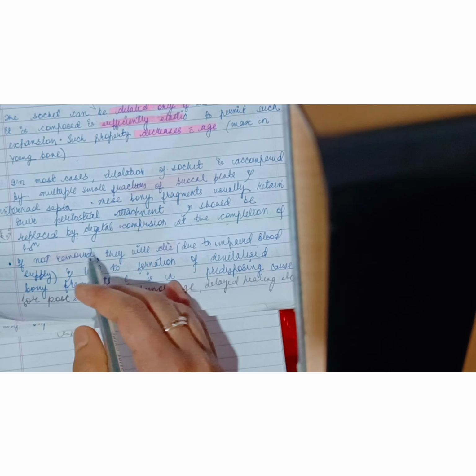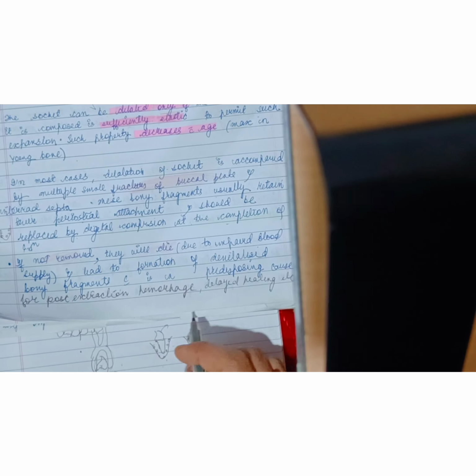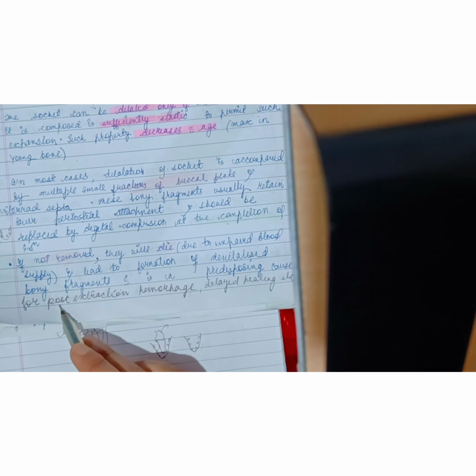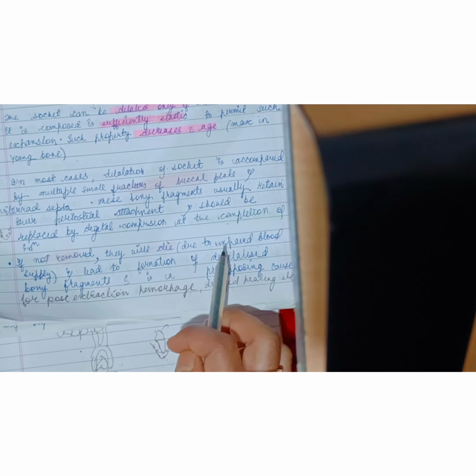And if we do not remove these fragments, they will eventually die, and that can be a predisposing cause for post-extraction hemorrhage and delayed healing. Why will they die? Because of the impaired blood supply.